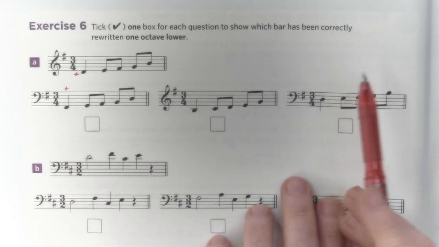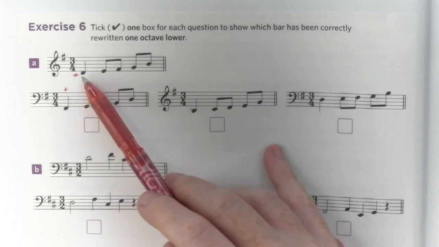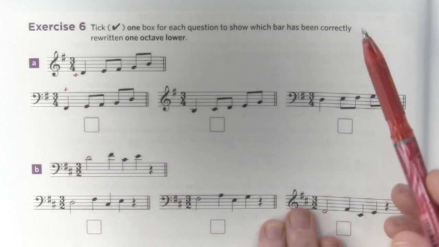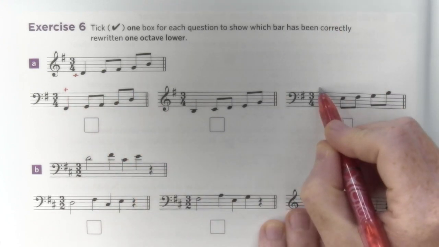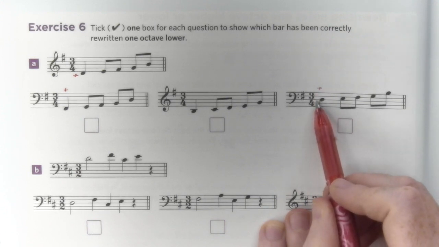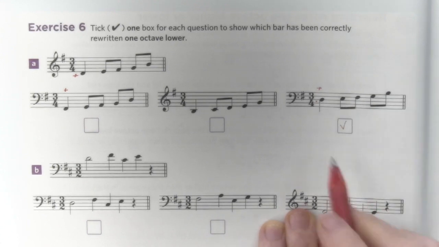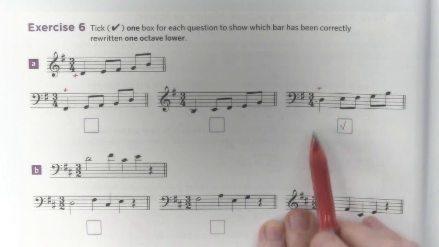Nothing. The only one can be this, but let's double check. So we need to write a D, an octave lower than middle C. Middle C is here. And an octave lower would be here. So this is correct. It is exactly what we're looking for.